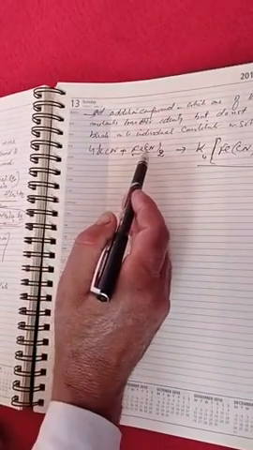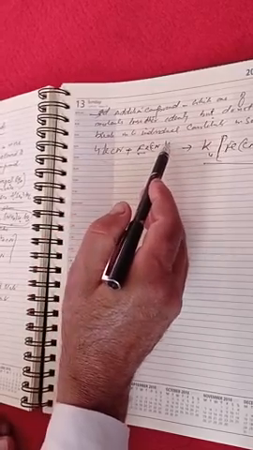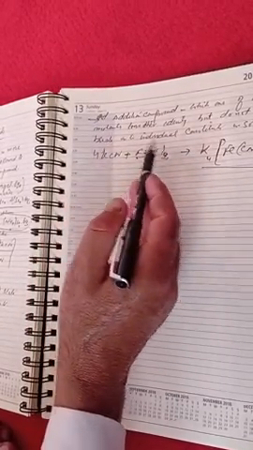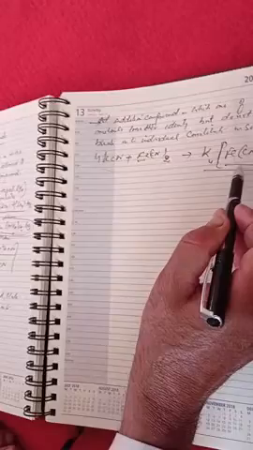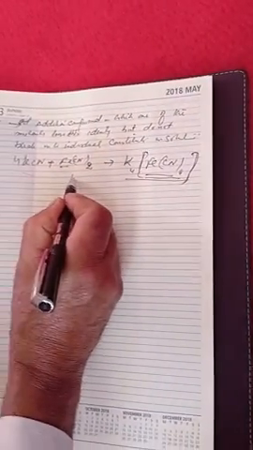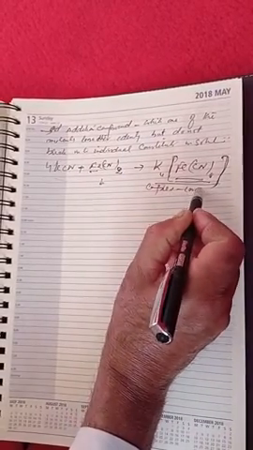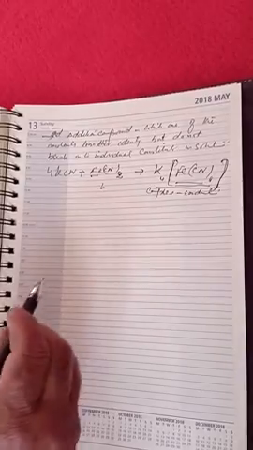In addition compounds or double salts, the individual compounds have their own identity, but here a new type of salt, a new type of entity is formed. This compound is known as a complex compound, or a coordination compound. So what is a coordination compound?